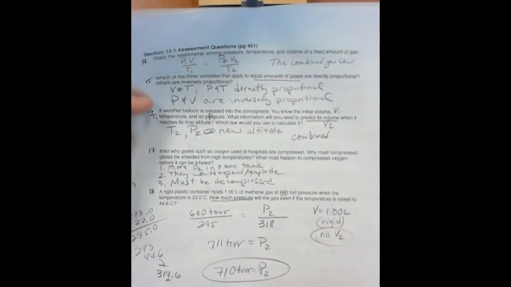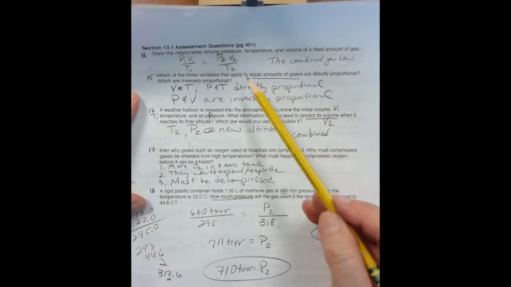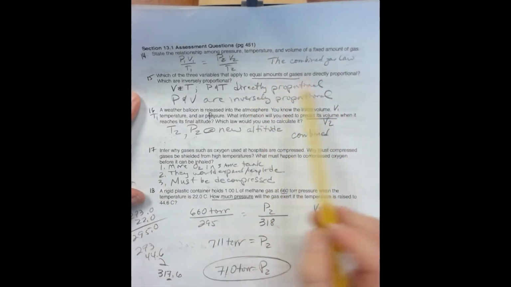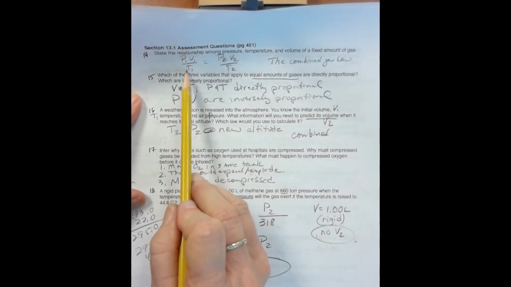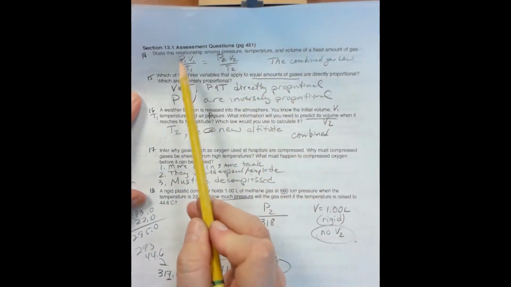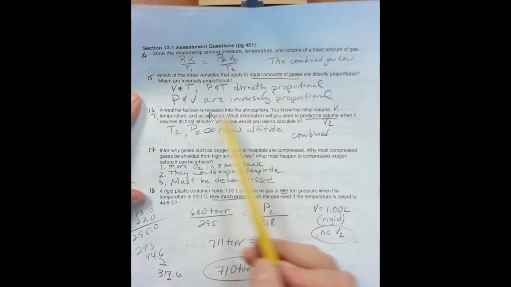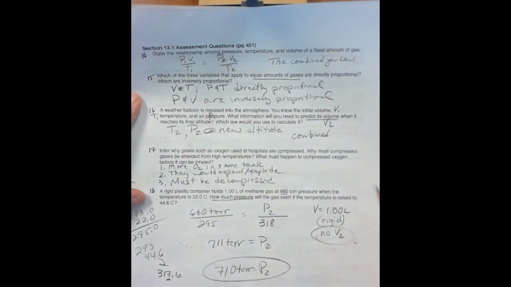Number 15 of this section says, if we have equal amounts of gas, what's directly proportional? We see that volume and temperature, and pressure and temperature, are directly proportional, and pressure and volume are inversely proportional. When one goes up, the other goes down.